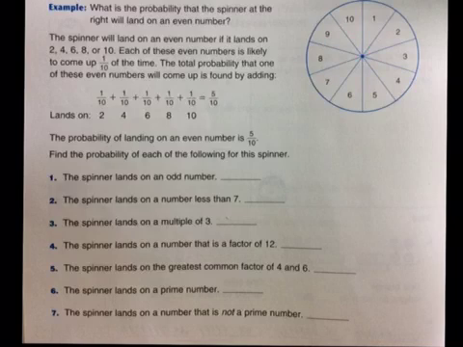The same applies to the odd numbers. Odd would be 1, 3, 5, 7, 9. Well, if I spin this around, there's a chance, half the chance that it will land on an odd number. Okay? So let's answer 1 to 7. Let's see. Find the spinner.